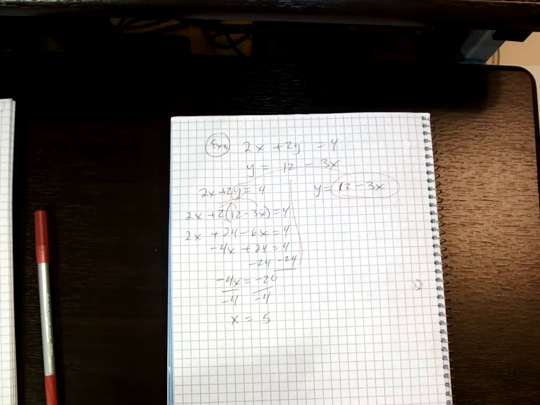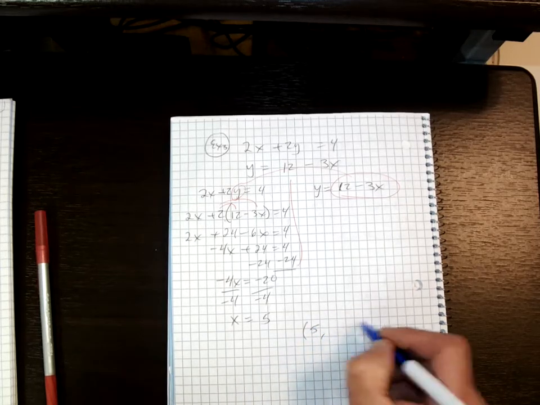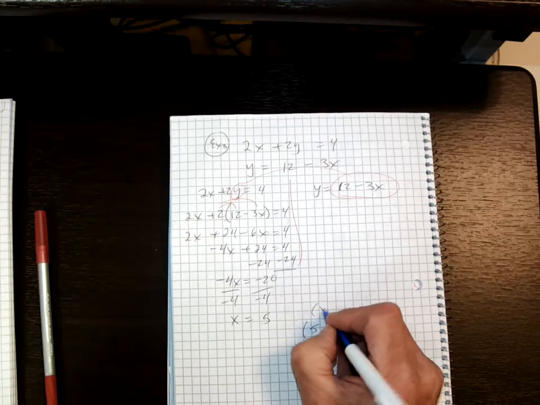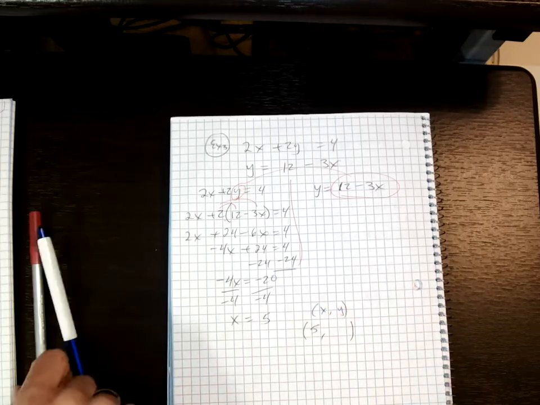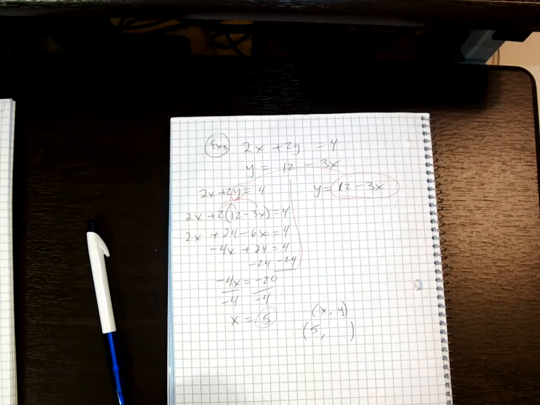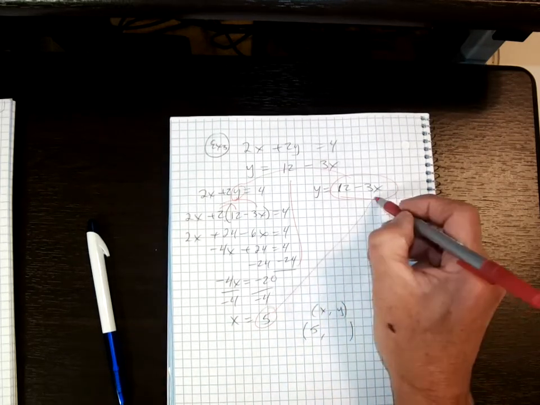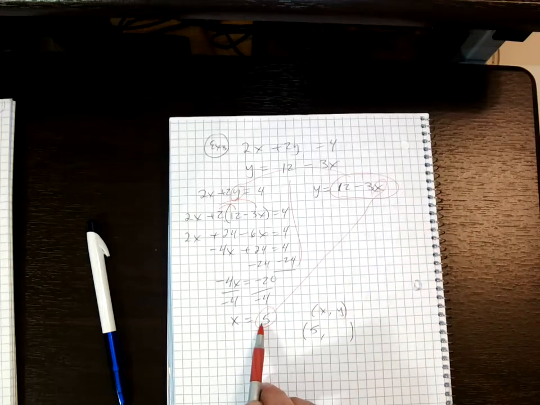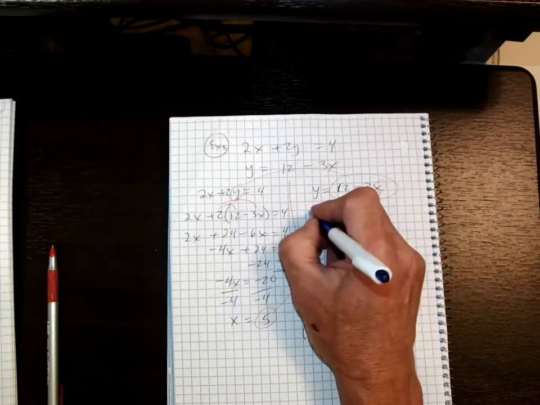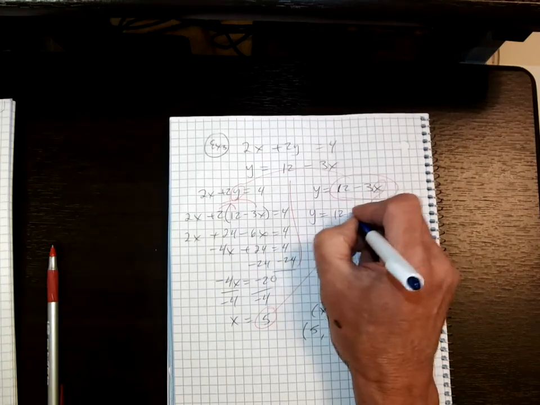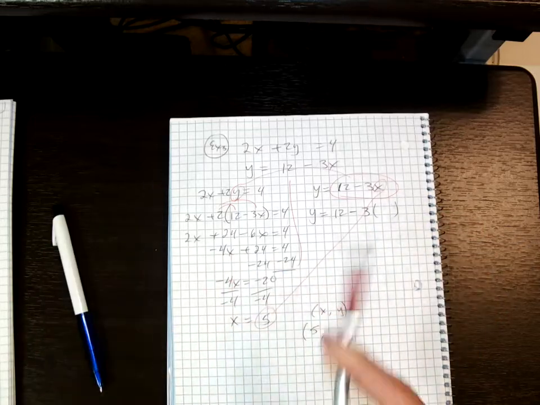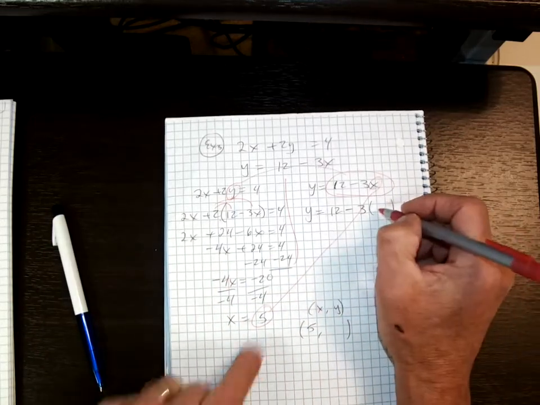So that's my x value. 5 something, because every point has some x and y value. Now, to get the y value, we substitute again. Let's take our 5 and put it in for x, because it says x equals 5. So instead of writing x, I'll write 5, so I'll rewrite this as y equals 12 minus 3, but instead of writing x, I'm going to write 5, because that's what x is equal to.